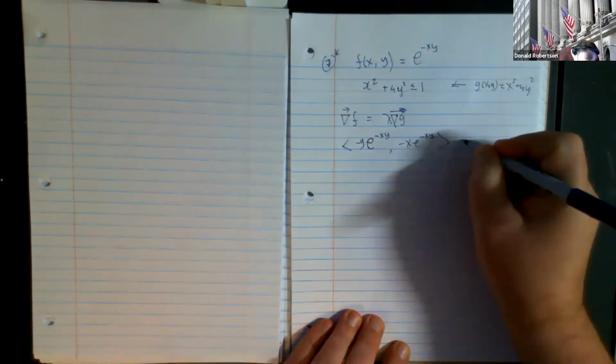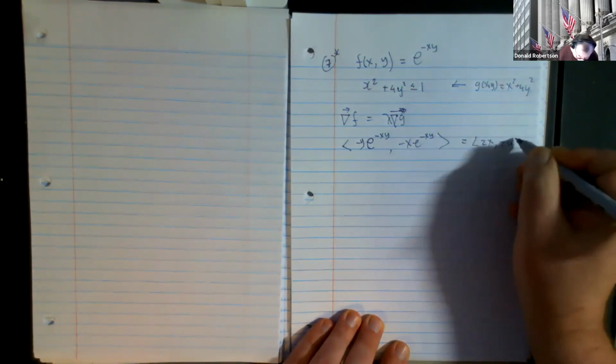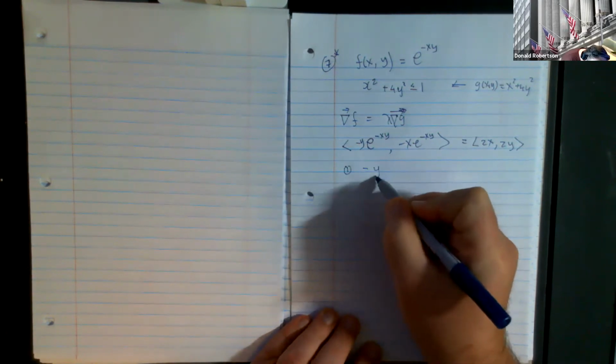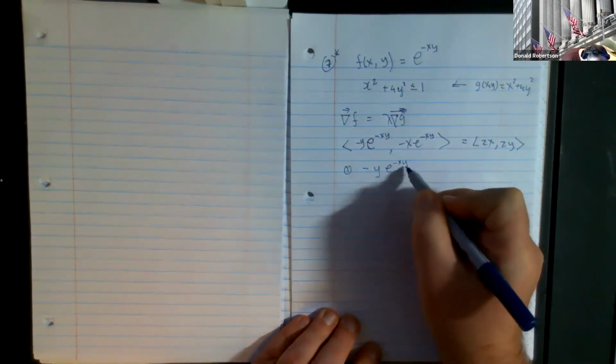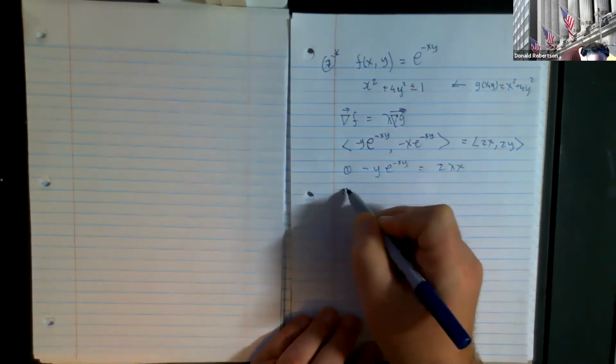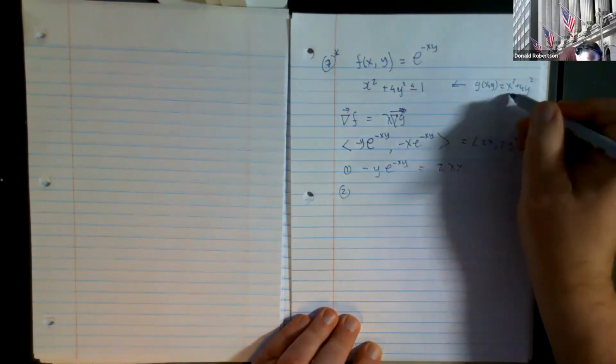And it's going to be 2x comma 2y. So my first equation is negative y e to the negative xy is 2 lambda x. Is it always 2x, 2y? Or no, it's just because that's some x squareds. If that was x cubed, it would be 3x squared, for instance.